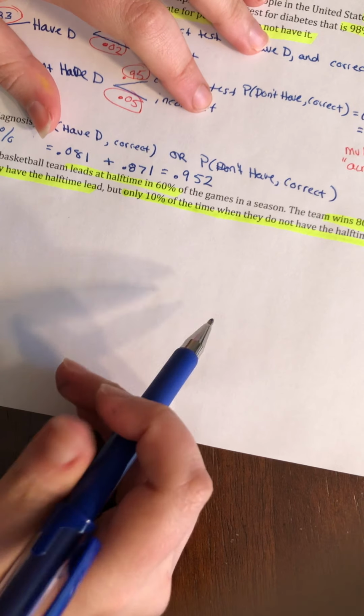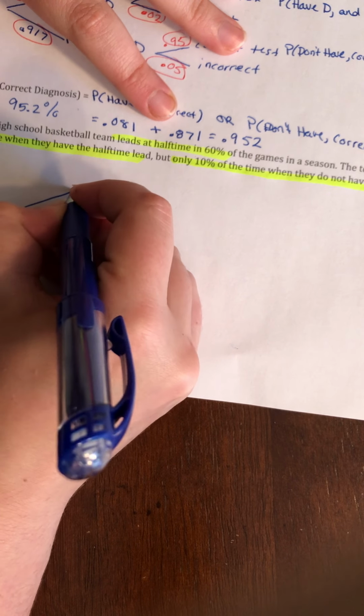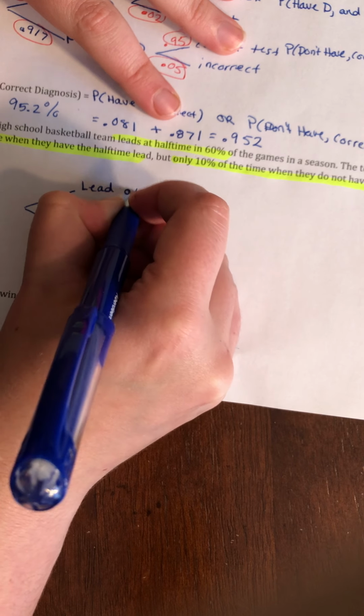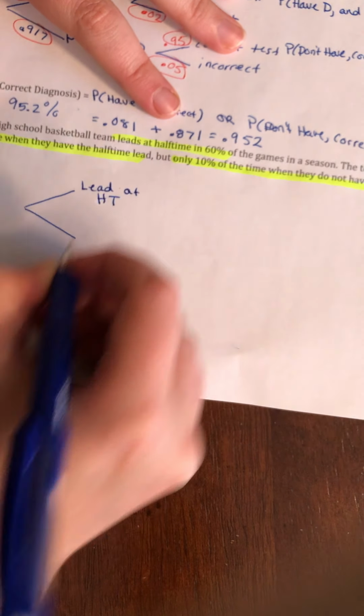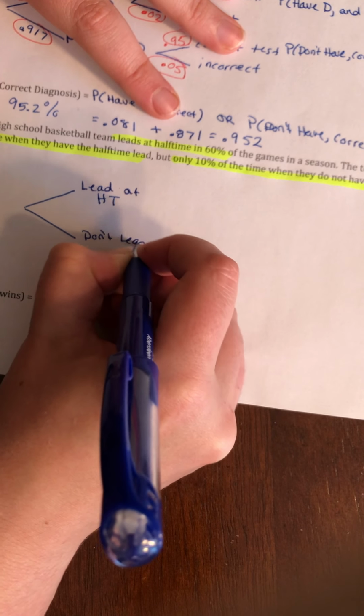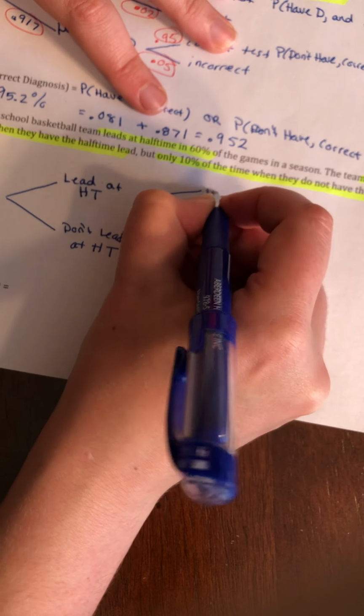So, I want to know the probability that the team wins. So, first, they either have the lead at halftime or they don't lead at halftime. And then after that, they either win or they lose.